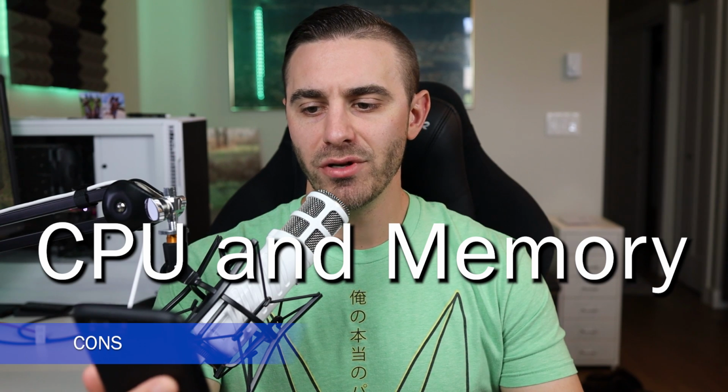The next con that I have on my list here is CPU and memory usage. I've read a lot of different information about this on the internet. I've heard anything from Flutter is 2 to 5 times harder on the CPU to Flutter is just as good on the CPU. Flutter is 2 to 5 times harder on memory as opposed to Flutter being the same on memory. I've read every spectrum of informational articles about this. Basically, at the end of the day, what I think is that nobody really knows. I think that it is largely dependent on the developer.